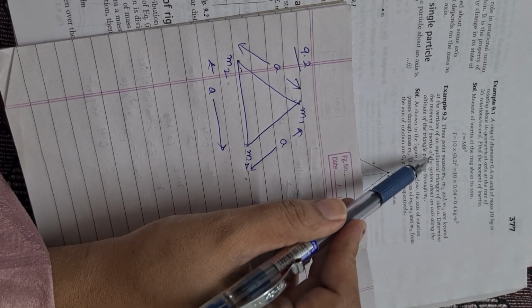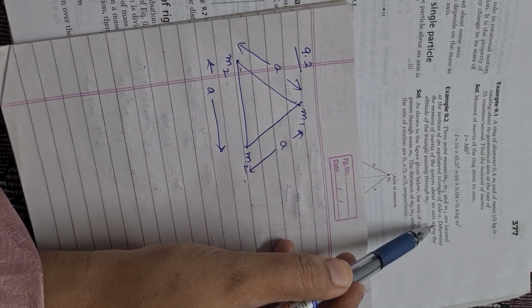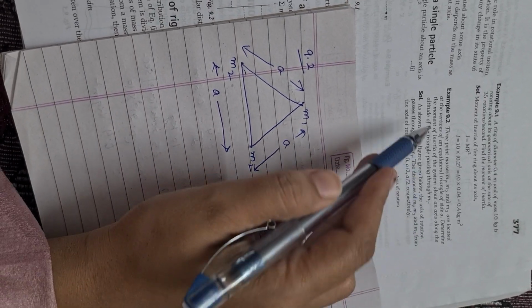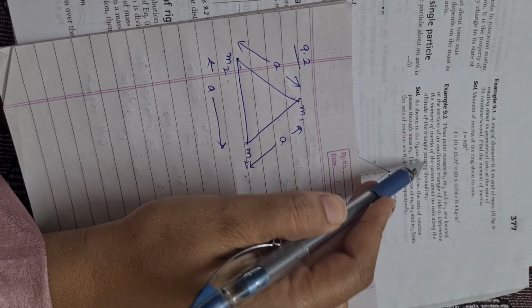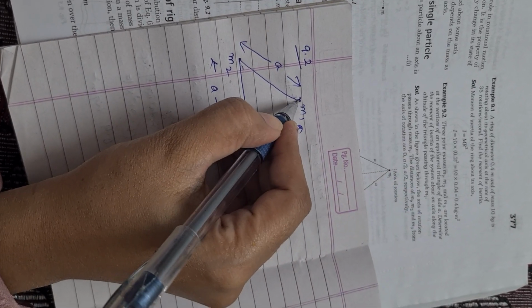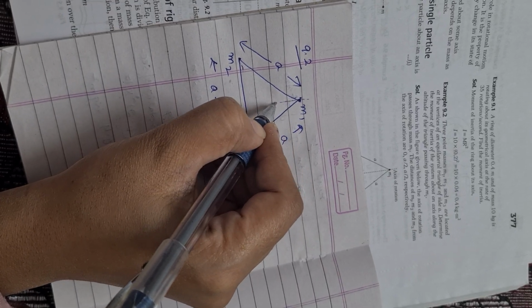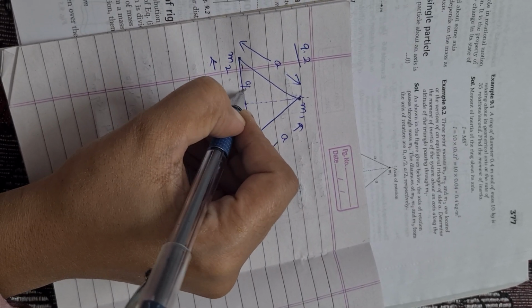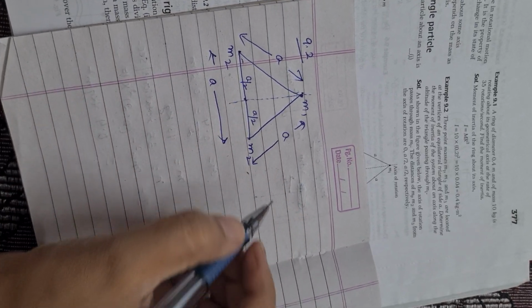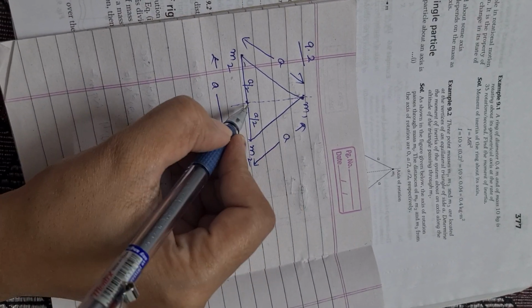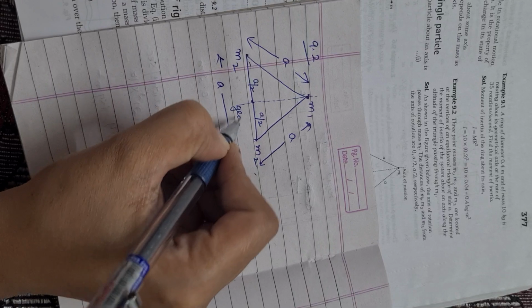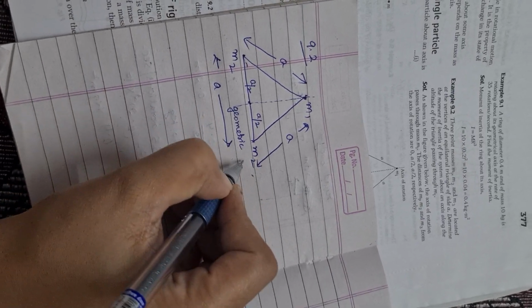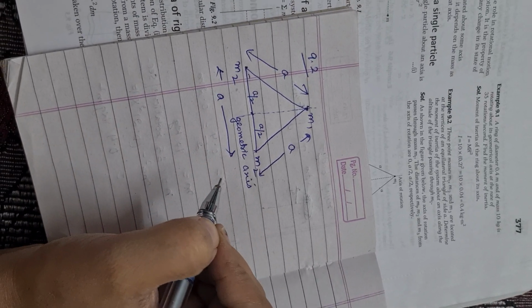Now determine the moment of inertia of the system about an axis passing through the altitude of the triangle passing through m1. This is m1 here. From here an altitude is passing, which divides the opposite side into equal halves, because it is an equilateral triangle. So this is our geometric axis about which rotation will take place.